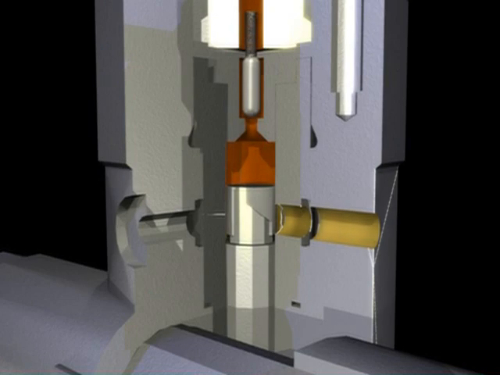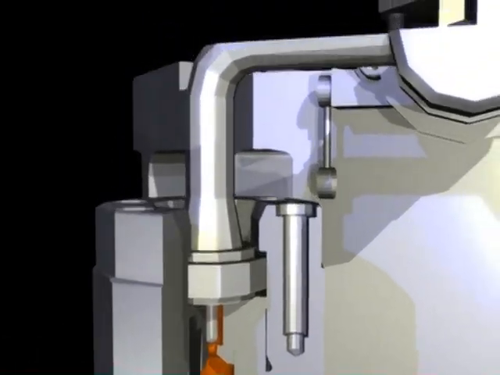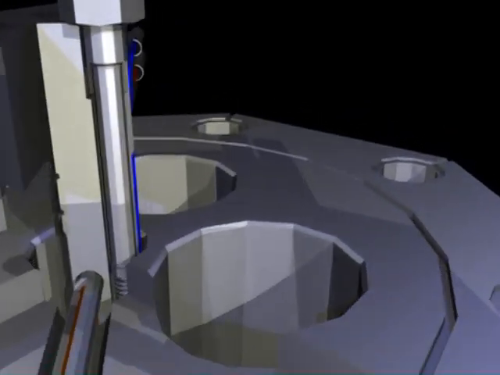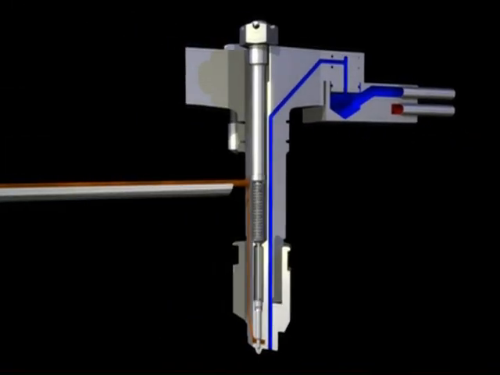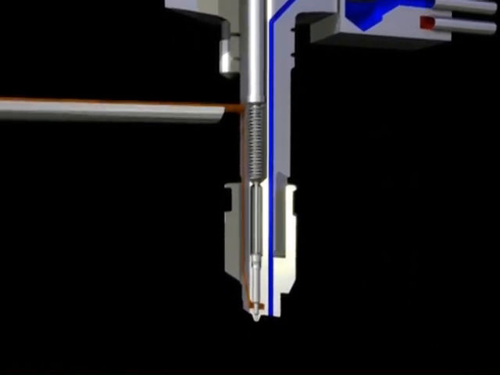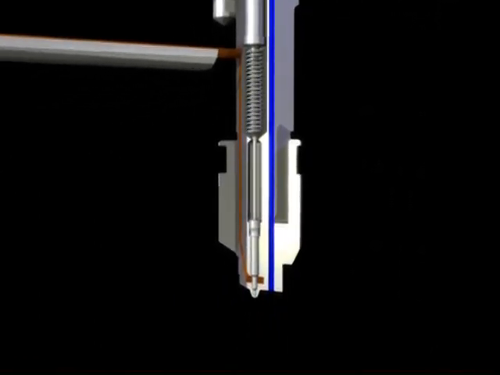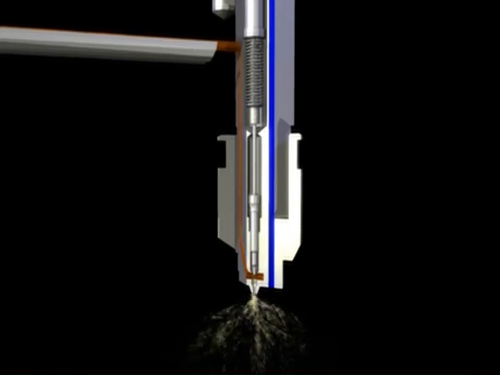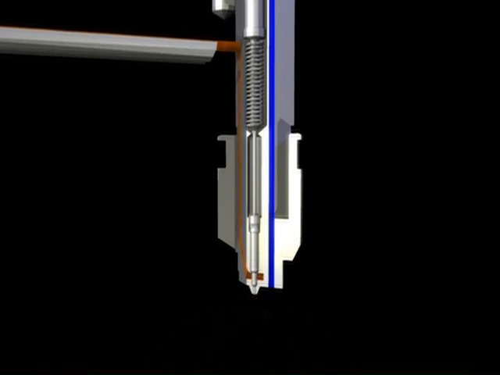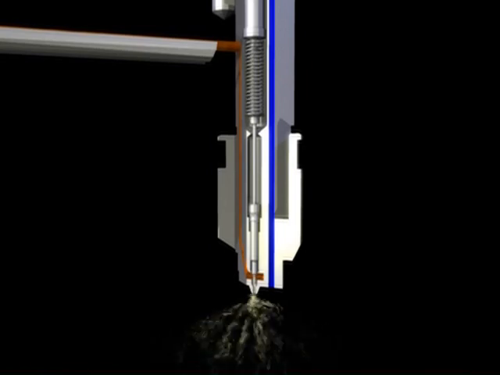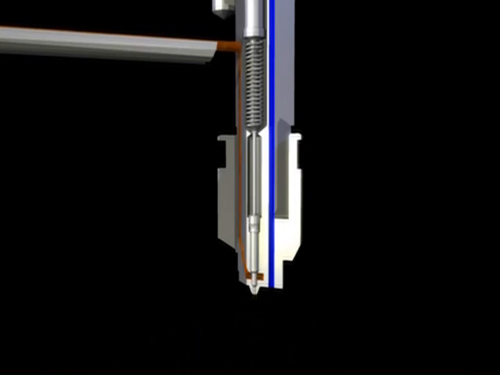The fuel is then forced past the delivery check valve, through the conduit, and into the fuel injection nozzle. When the pressure of the fuel reaches 3,500 plus or minus 50 psig, it overcomes spring tension, raising the needle valve, and fuel sprays into the combustion chamber through 10 tiny holes, delivering a fine mist at a 70-degree angle to the center line of the cylinder.